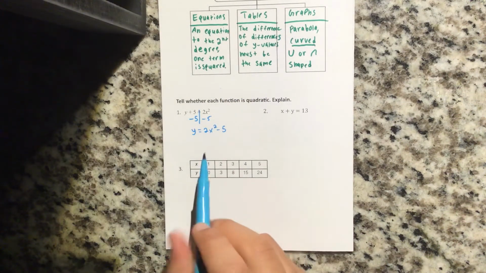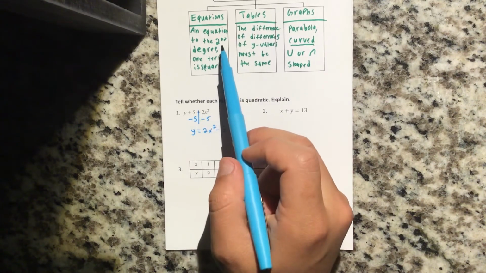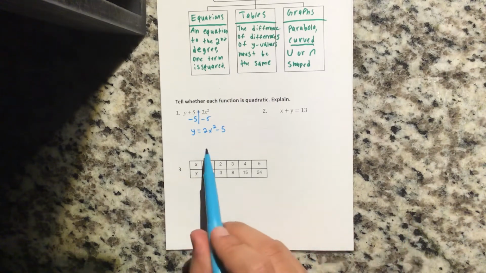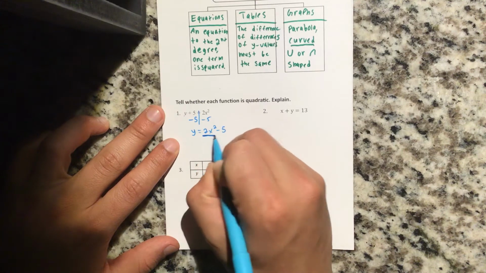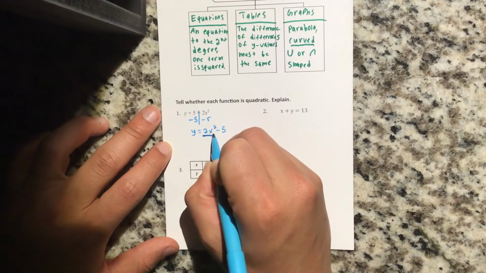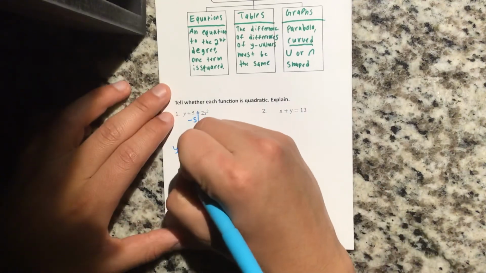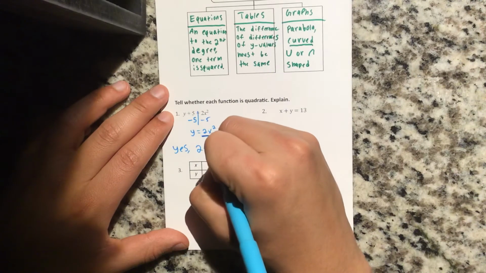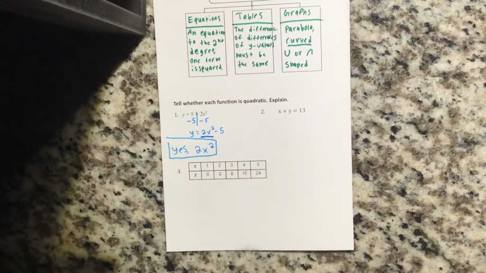Now, looking at this equation, we have to ask ourselves: is this equation to the second degree, is one term squared? Yes, it is to the second degree, because this term, 2x, is squared. So I can say yes, it's a quadratic because of the 2x squared. The 2x squared makes it a quadratic, because it's a second degree polynomial.